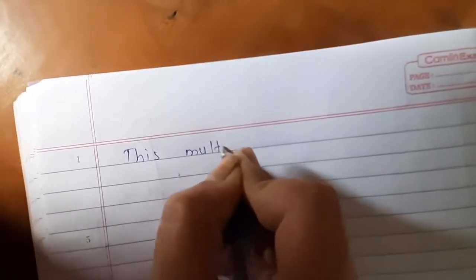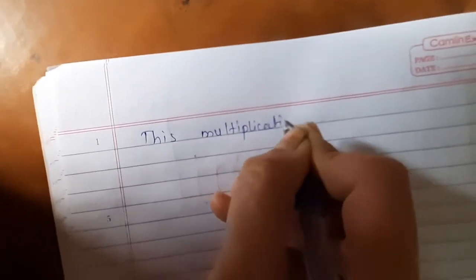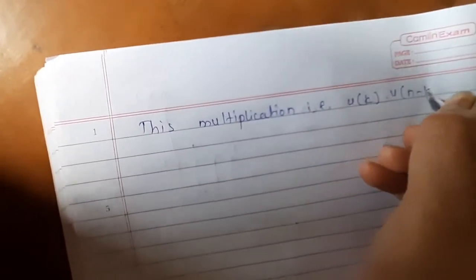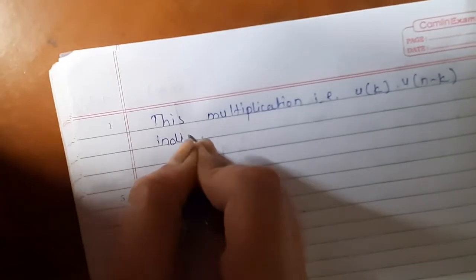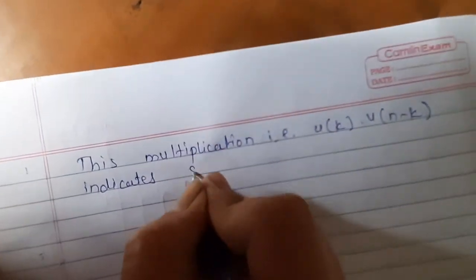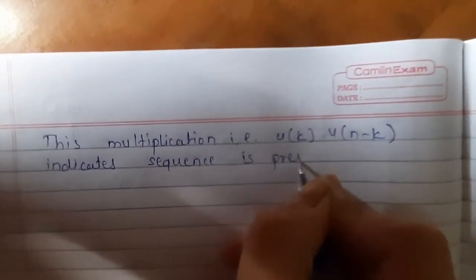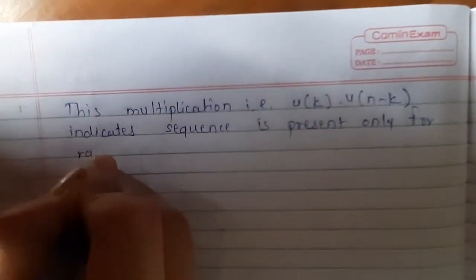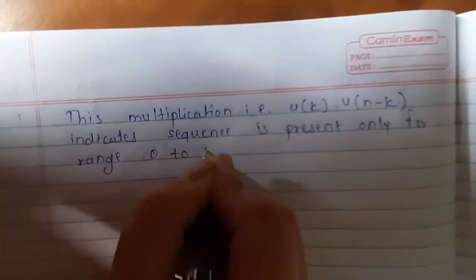Now this multiplication, that is u of k dot u of n minus k, indicates the sequence is present only for the range 0 to n.